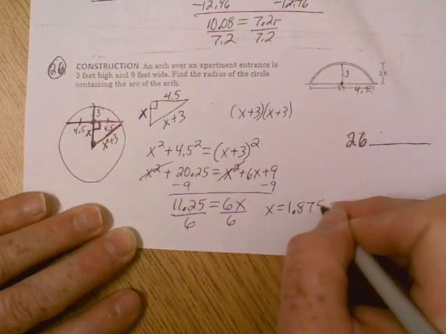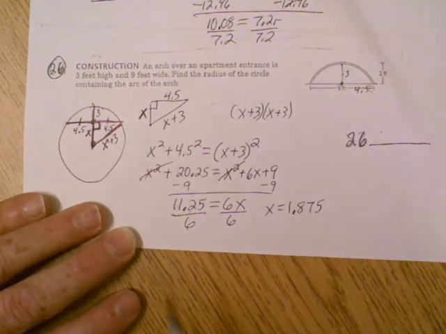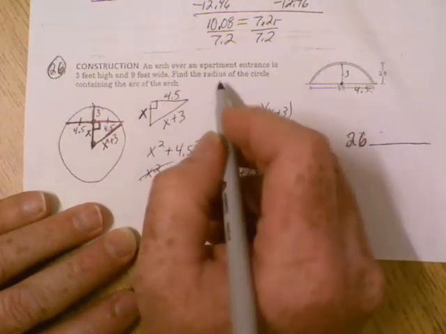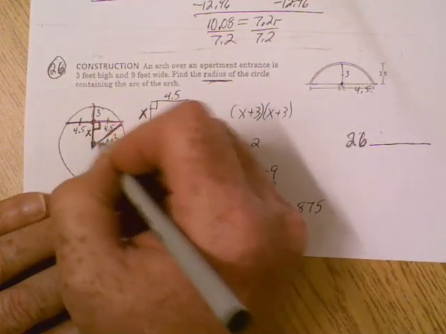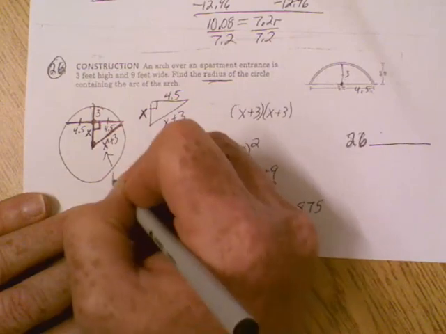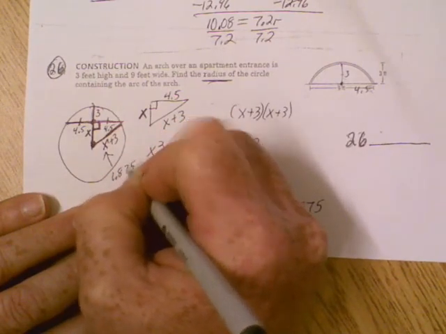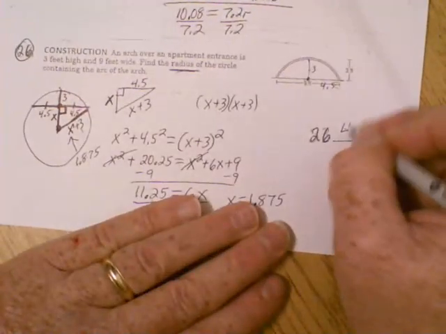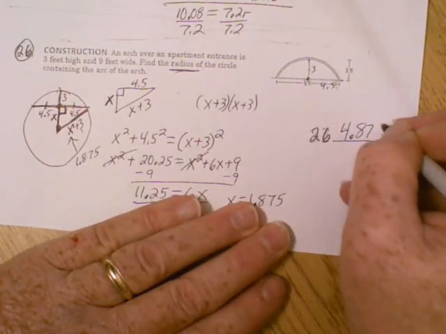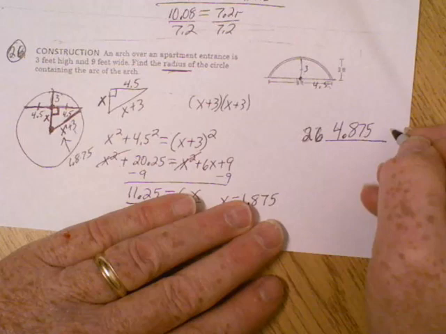That's what x is. That's not what our radius is. And they said they wanted us to find the radius of the circle. So this x right here is 1.875. Well, all we do to find the radius is add 3 to that. So the radius is 4.875 feet.